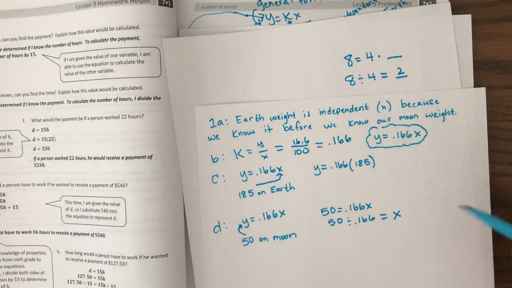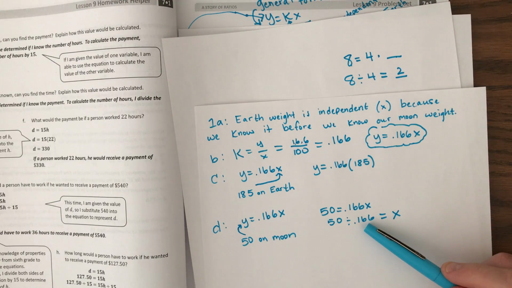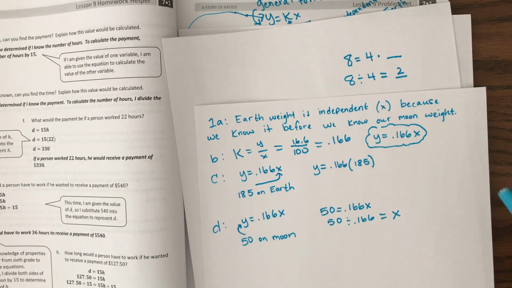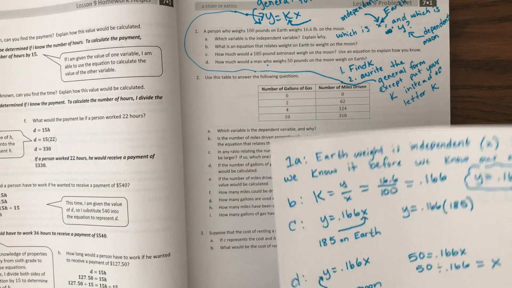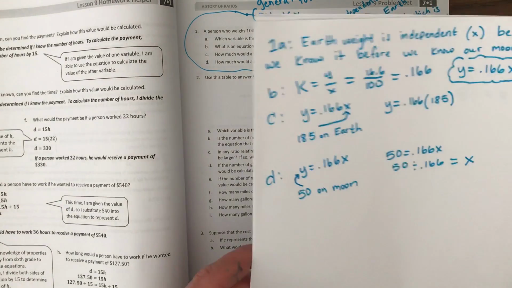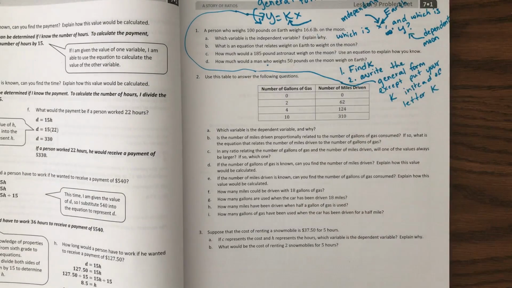When you do this division, you might be surprised that you get a number way bigger than 50 pounds. When you divide by smaller decimals, like 0.166, or any number smaller than 1 and bigger than 0, the quotient, the number you get after you complete the division, is actually bigger than the number you started with. And lots of people find that very surprising. Let's move on to number 2. I'll go to another piece of paper.